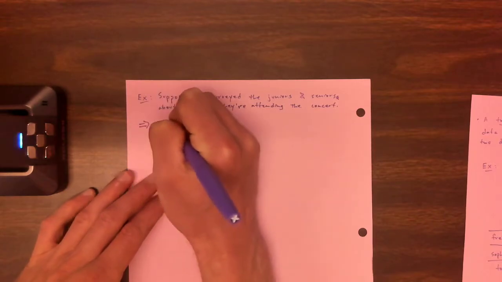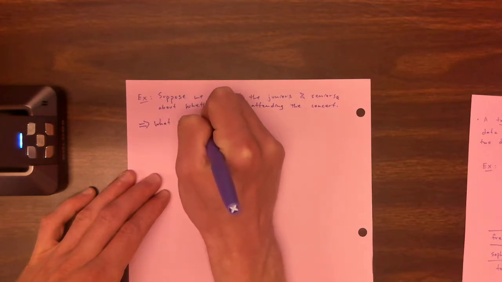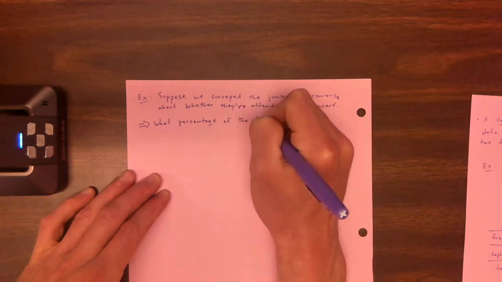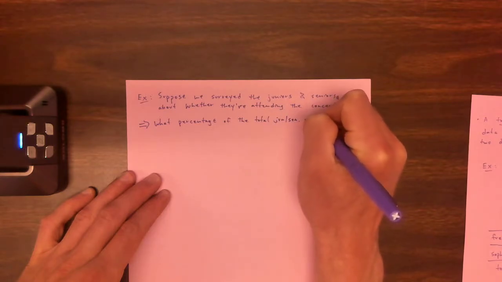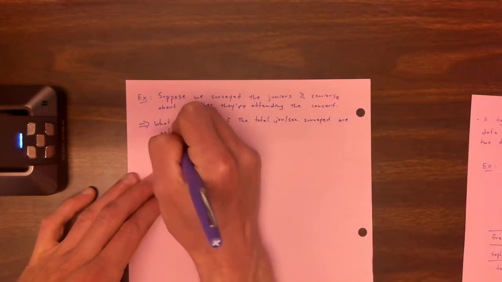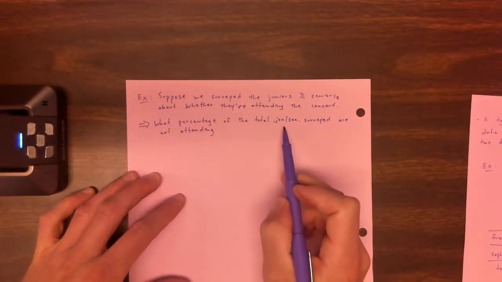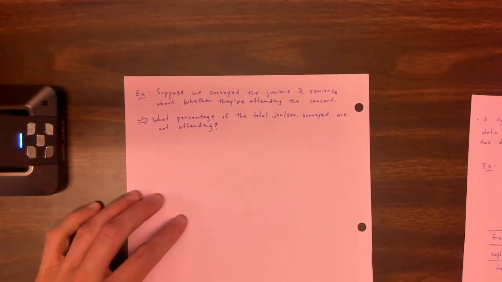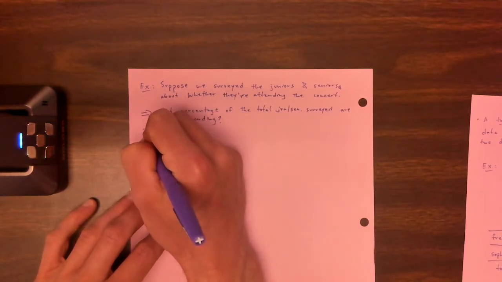But I'm going to ask this question: what percentage of the total juniors/seniors surveyed are not attending? Okay, what percentage of the total juniors/seniors surveyed are not attending? So we're going to answer that question using our two-way table. Our two-way table is going to look the same, so here's sort of a solution.